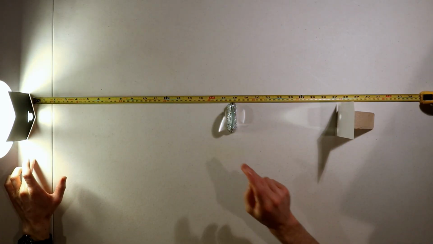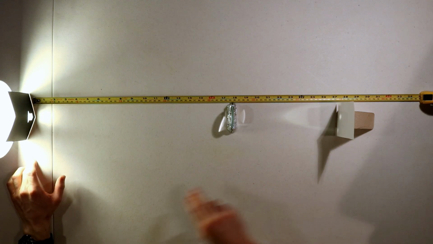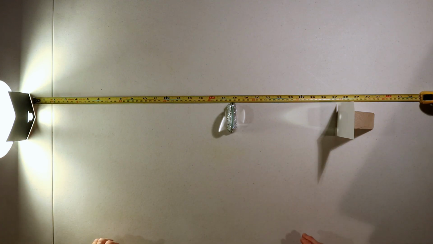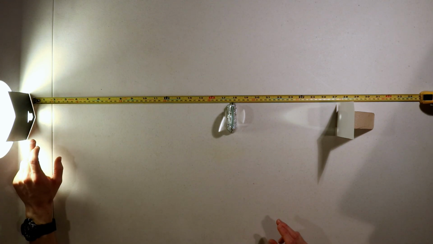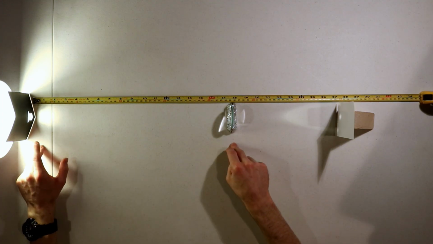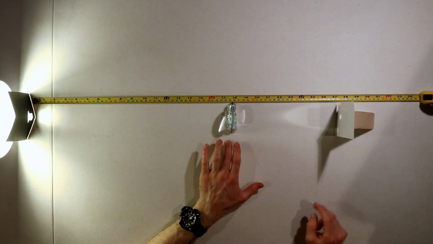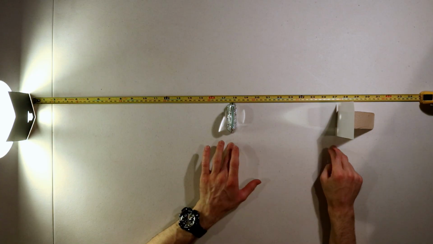Now we're going to test the thin lens equation, and to do that we're going to set up our lamp, our object, our lens, and the screen all in a row just like I have here. And then we'll measure the distance between the object and the lens. That will be our object distance. And then between the lens and the screen, which will be our image distance.